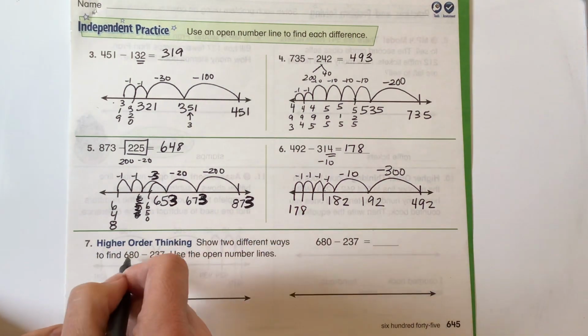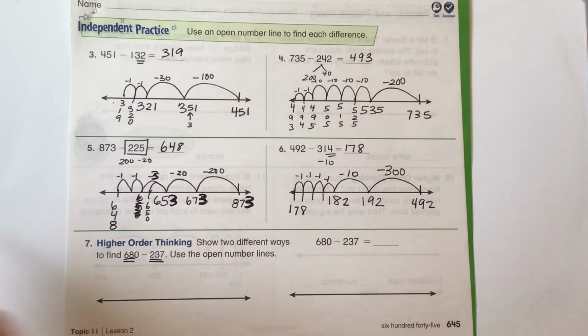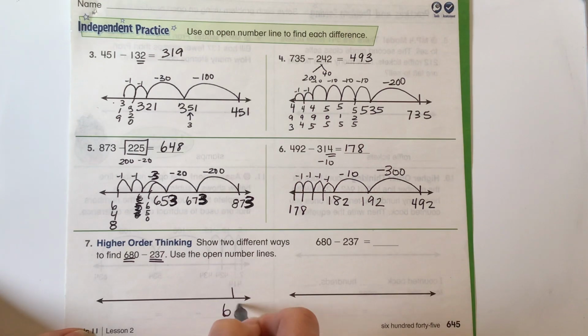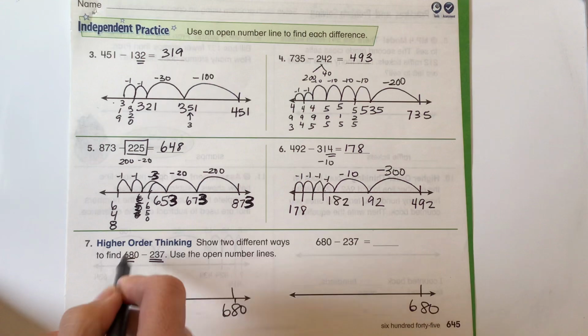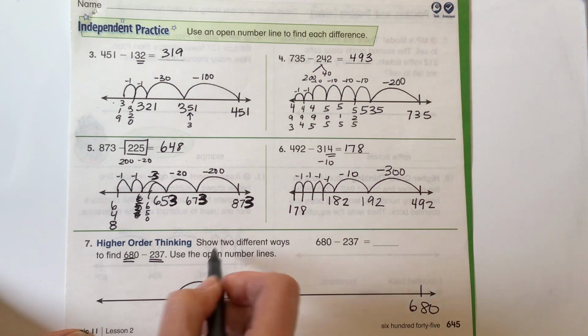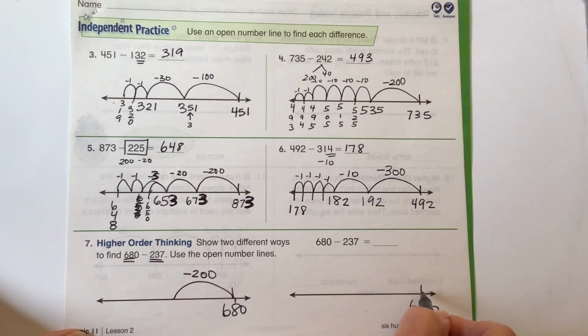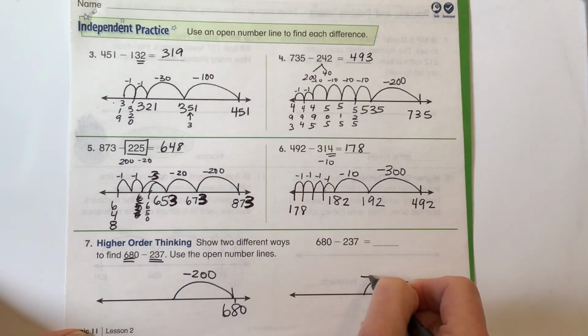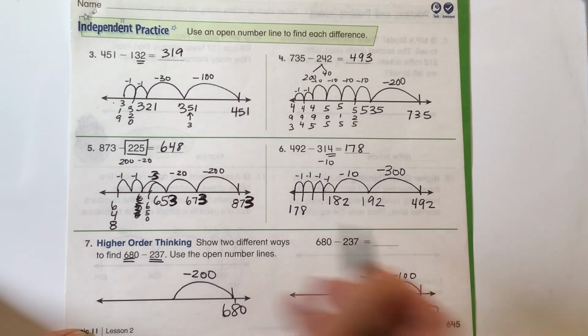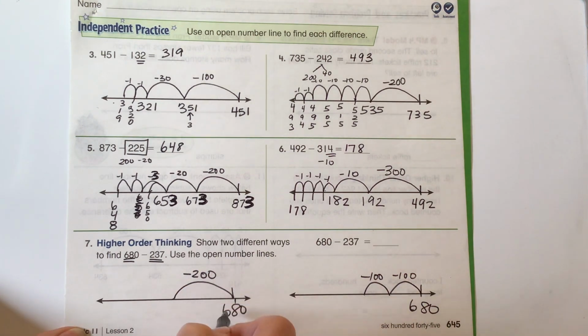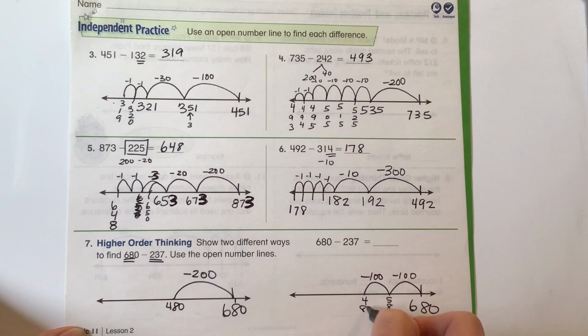Okay, higher order thinking. Show 2 different ways to find 680 minus 237. So we can find 2 different ways to solve these. So we'll start here at 680 and 680. Minus 237. Well, I can do a hop of 200 for this one. And over here, I can do 2 hops of 100 each. Okay? And then, so that puts me at 6 minus 2 is 4. That puts me at 480. This one puts me at 580 for this one and 480 for that one.